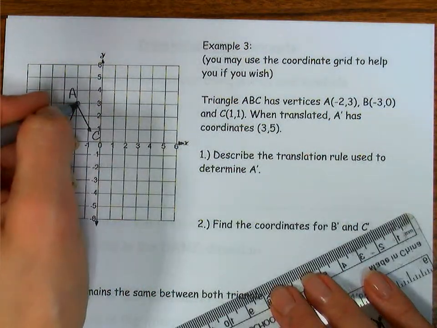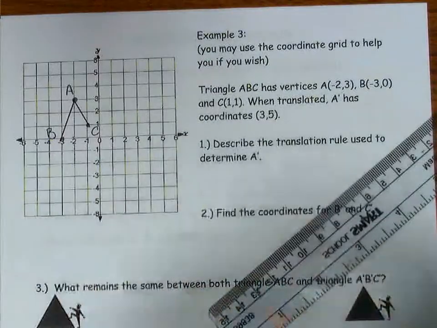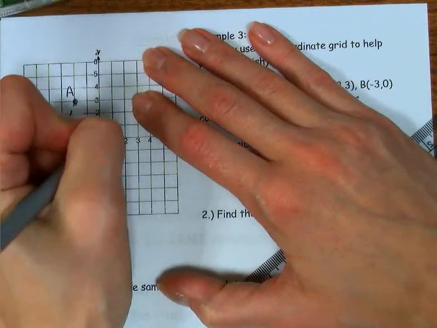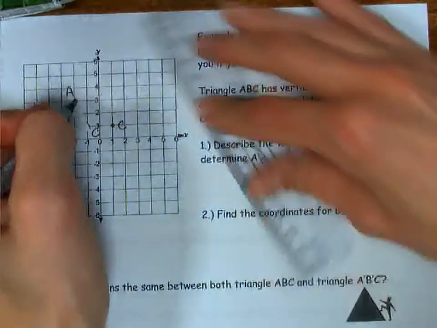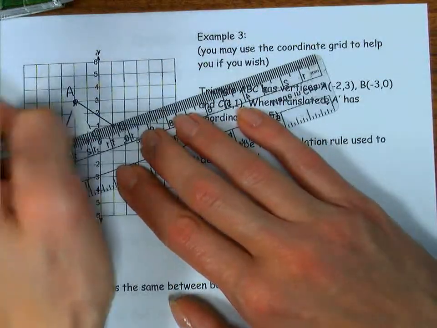Oh, (1, 1) is over here. Sorry about that, guys. (1, 1) is right over here, so I'm going to do a little white out here. We all make mistakes. So C is right here, and B is right here.